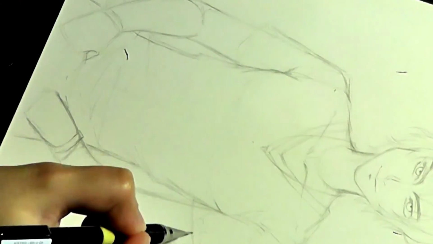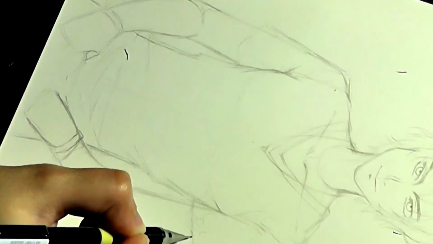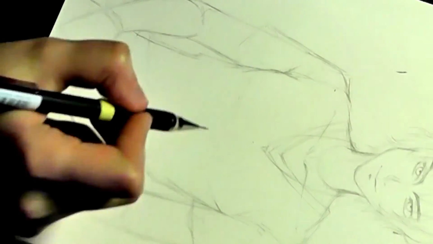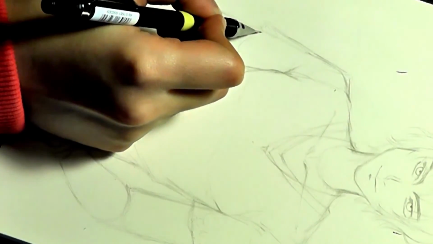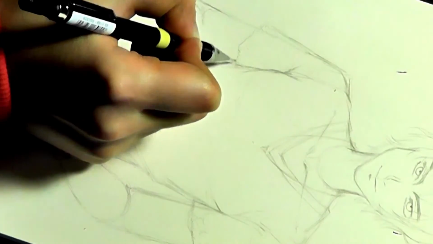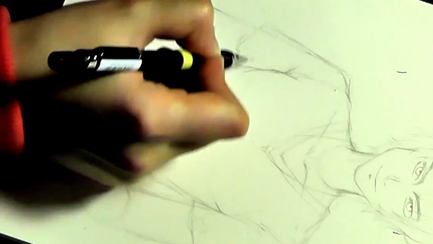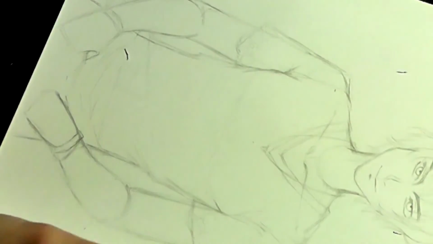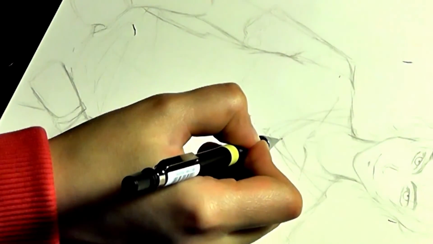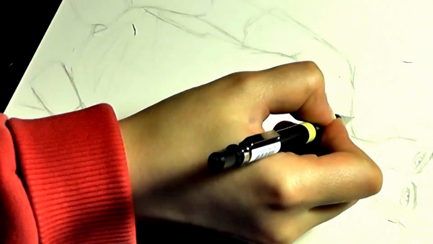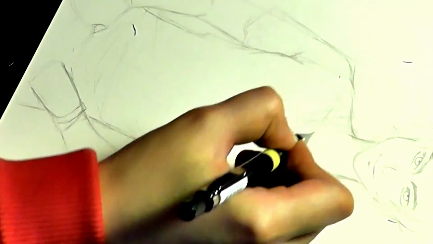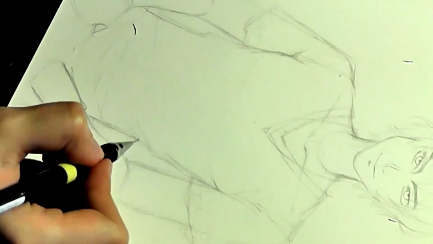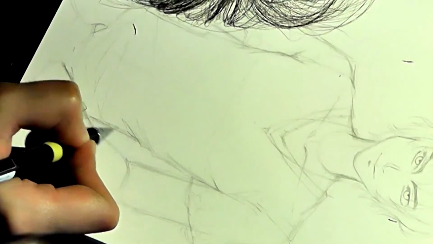I would suggest buying different leads for your pencils, from H to HB to something like 6B, and then trying different pressure, imitating different materials, especially from photographs and references. This would be the best approach. Well, this is how I learned. So this is basically it.